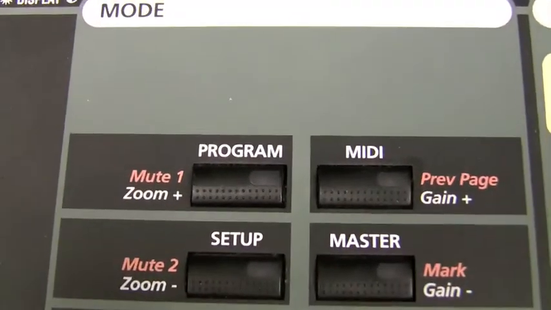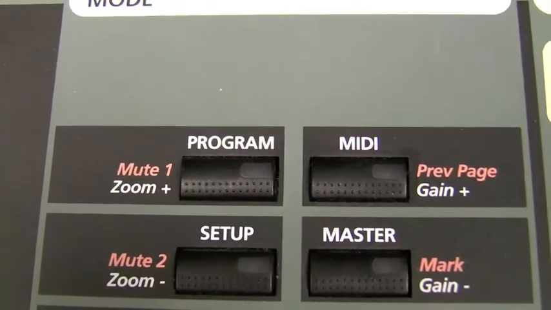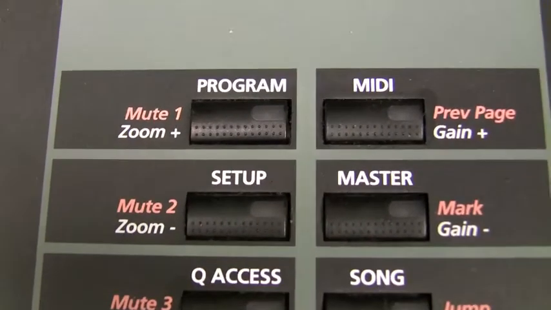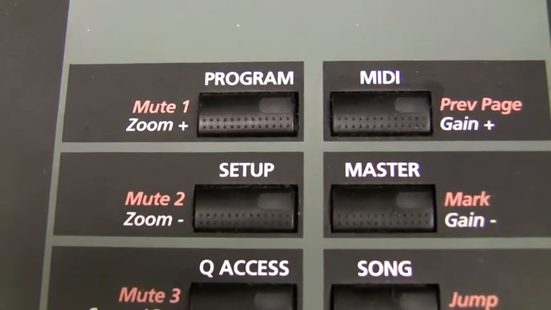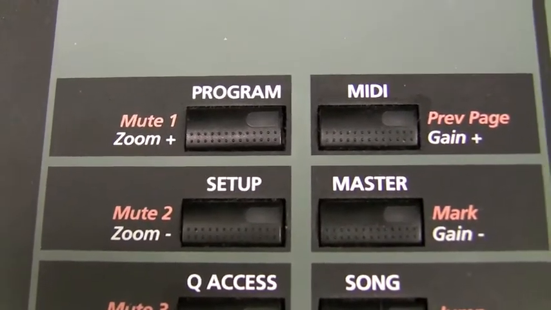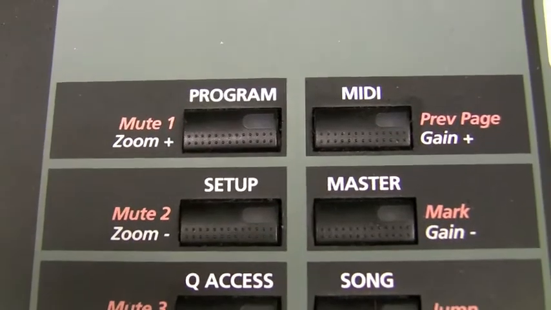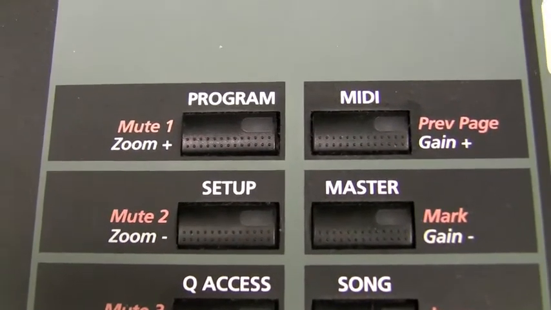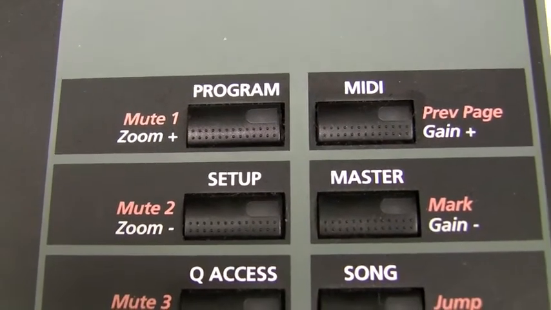Look, it says program, it also says mute 1 and zoom plus. Down below setup, mute 2, zoom minus. Well, that's something we want here. If we hit the zoom minus, it'll zoom out. If we hit the zoom plus, it'll zoom in. Okay, so let's see what that looks like.